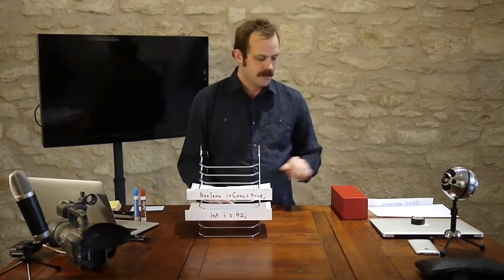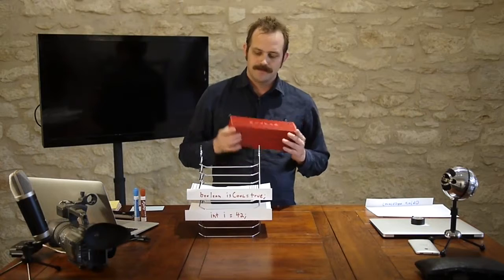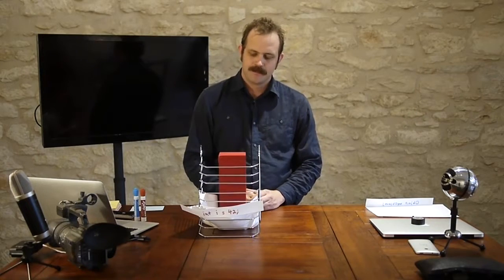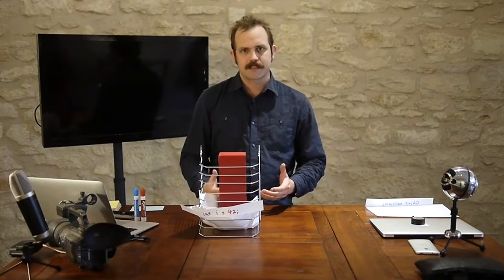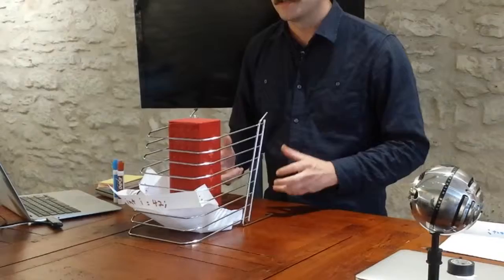What happens if you want something more complex? For instance, an object, like so. Well, stack isn't really good for objects. They're too big. They're too complex. Stack is designed for dealing with primitives.